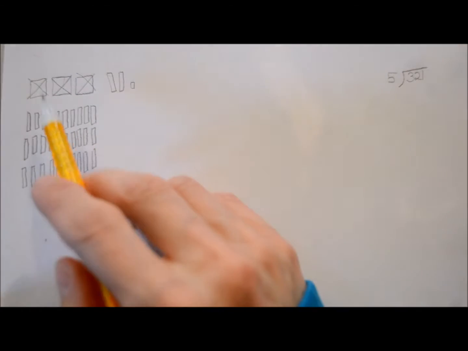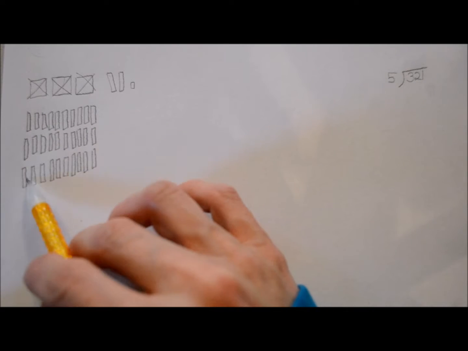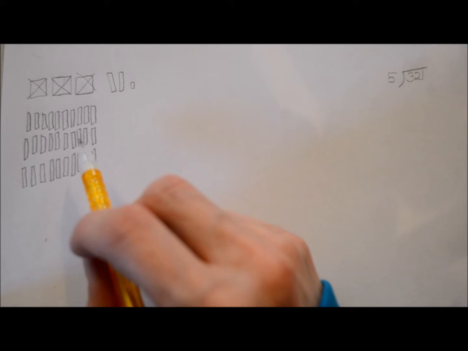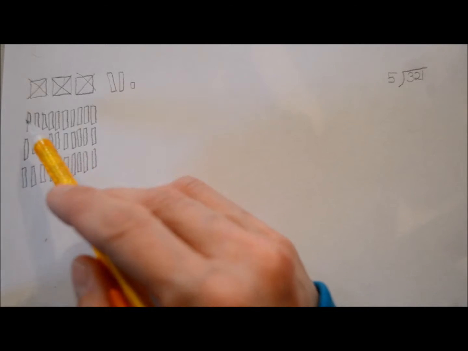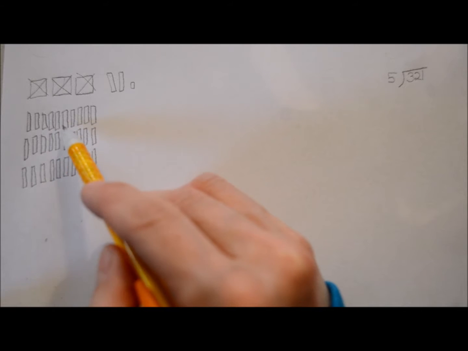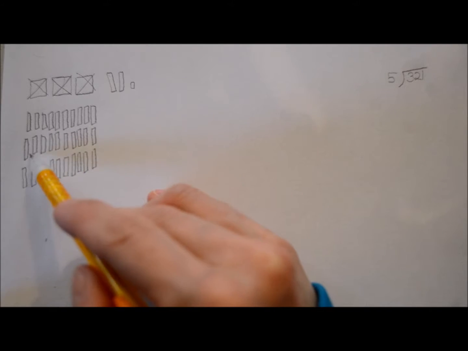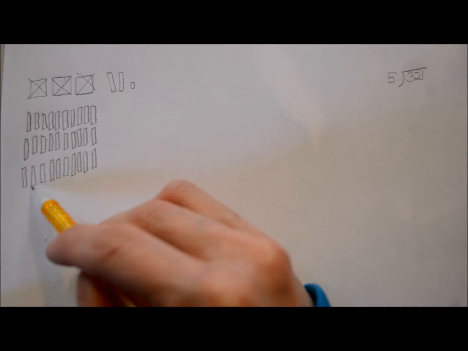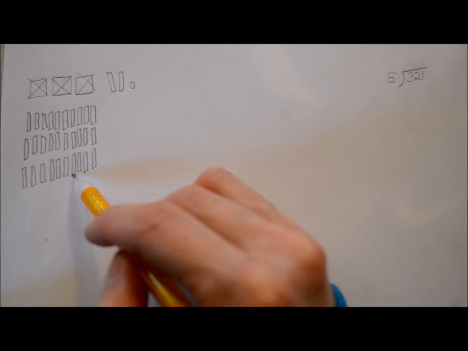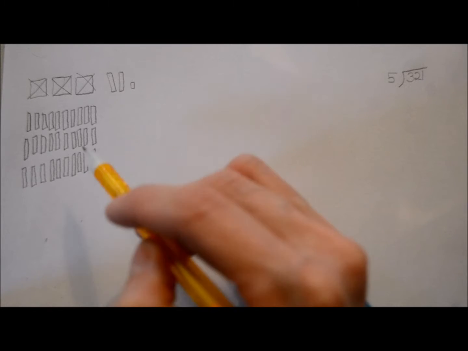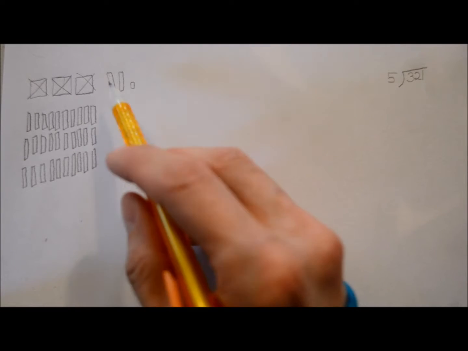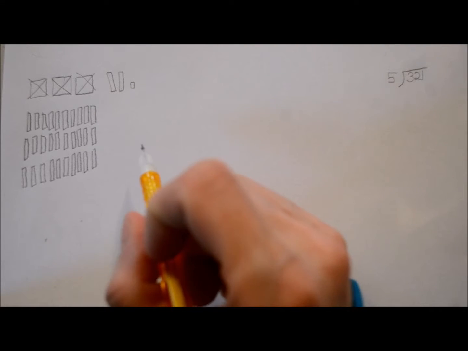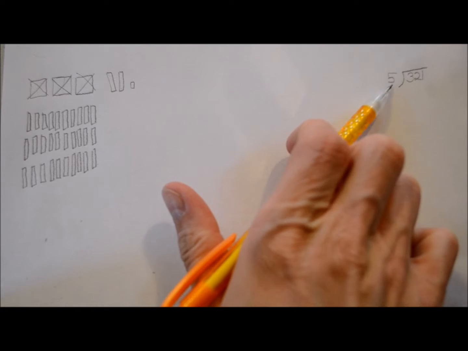Okay, so I have my 300s here in 10 rods. So there should be 30 of them if I've done this right. Let's just double check. 1, 2, 3, up to 30. Awesome. So we have our 30, 31, 32. So we have 32 10 rods, and we're going to divide that into 5 floats.